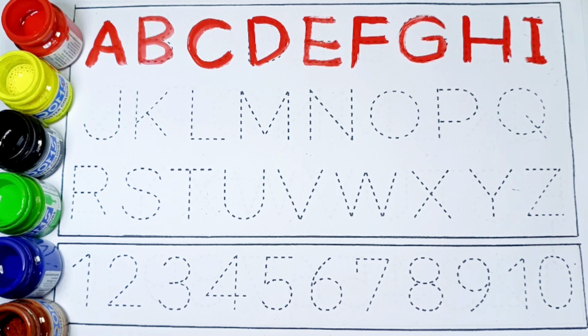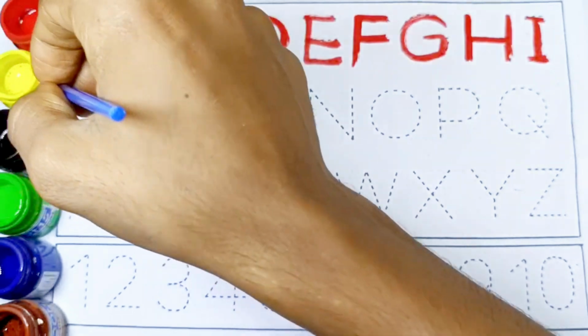Now you draw J, the alphabet J, and use yellow color.